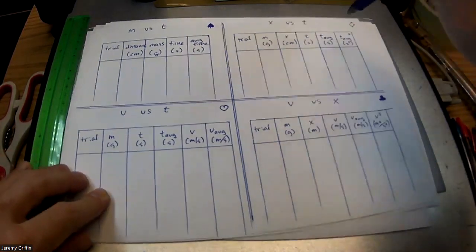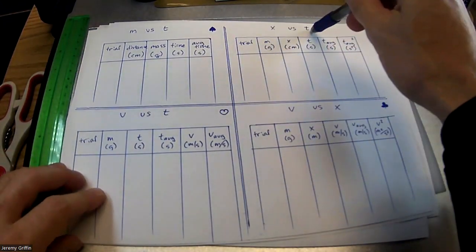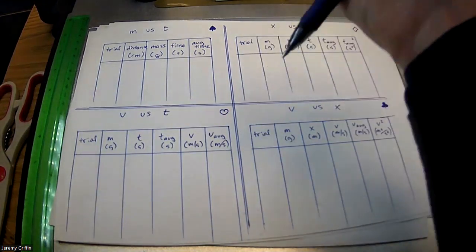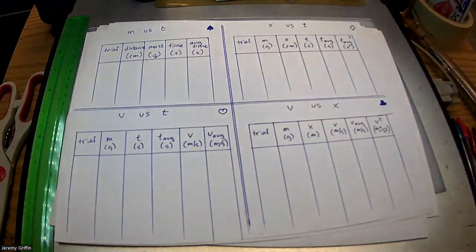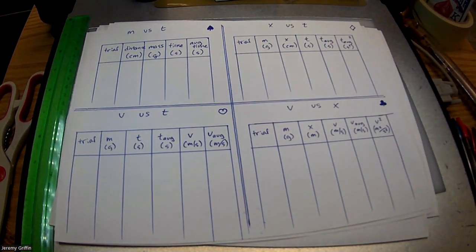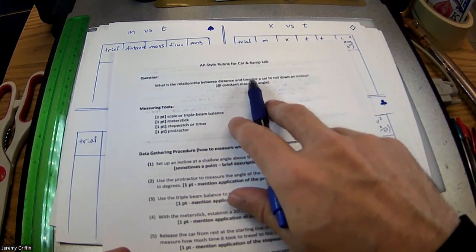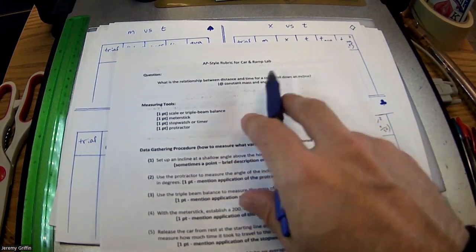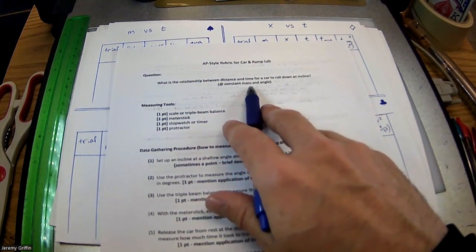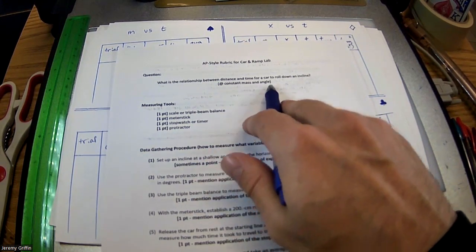Okay, so I know some of you had this one. You did different rolling distances and timed how long it took to go different distances. Now, what would have been the ideal AP write-up? The question is, what's the relationship between distance and time for a car to roll down an incline? You're controlling the mass and the angle, so I'm saying constant mass, constant angle.